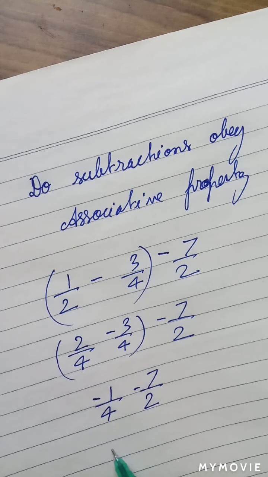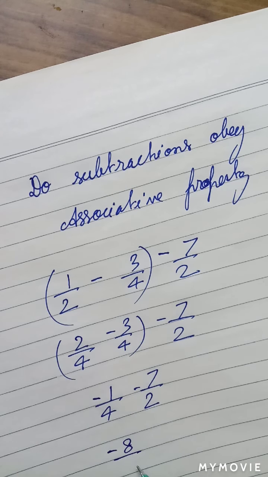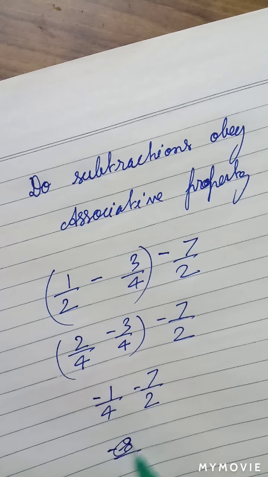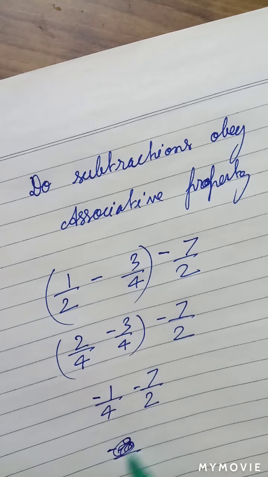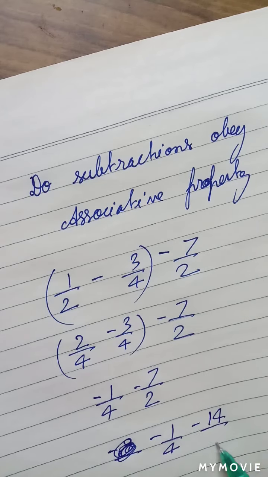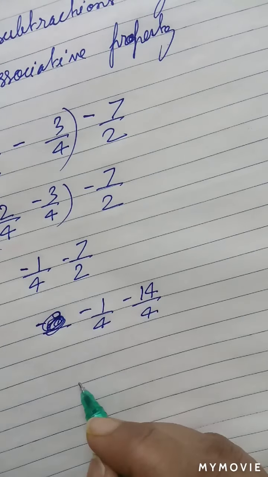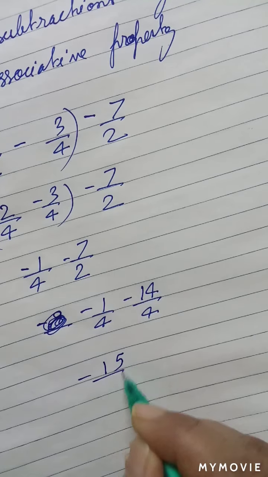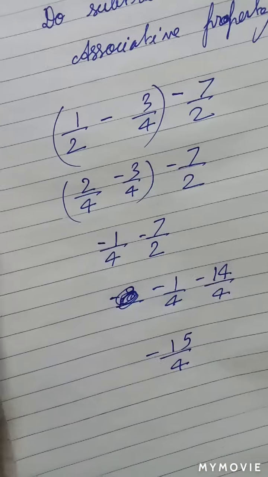I'm sorry, we have to make the bases same. Here we have got minus 15 by 4.